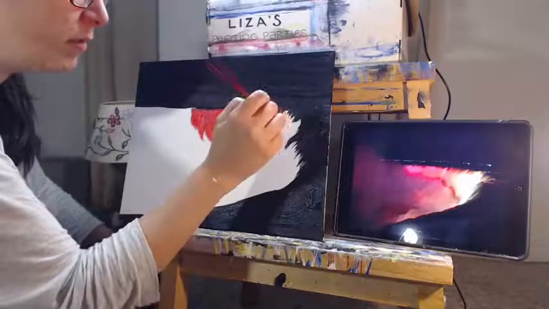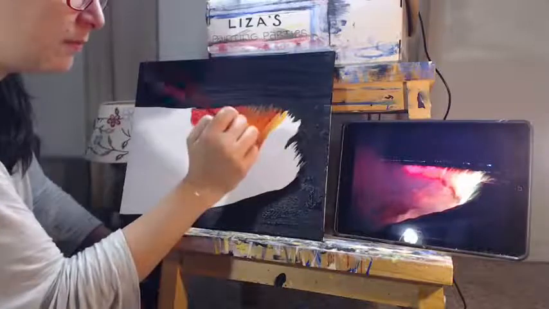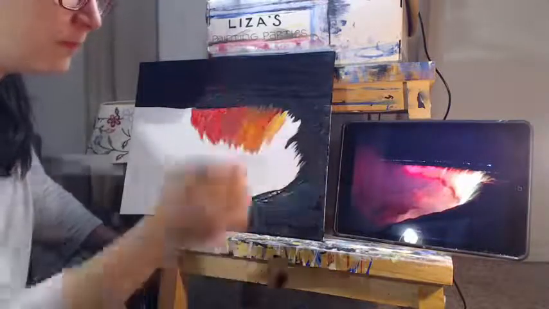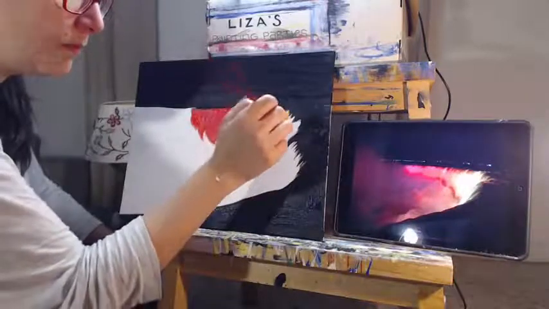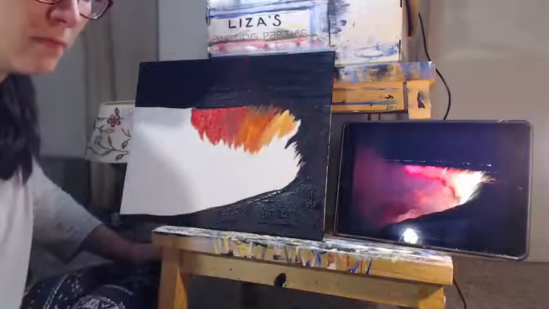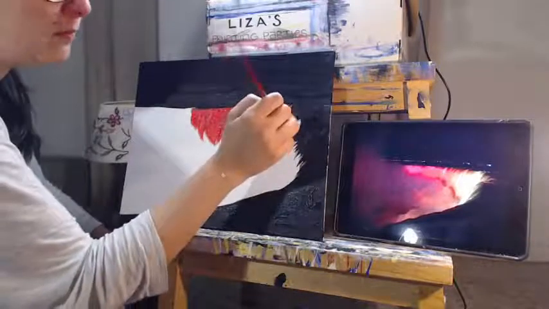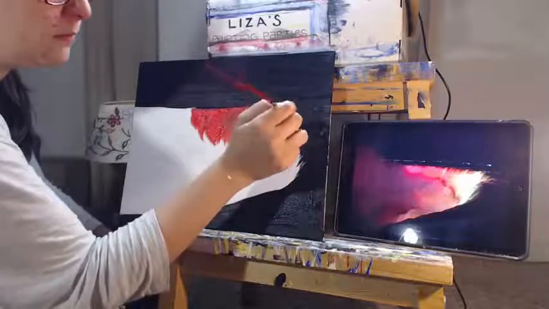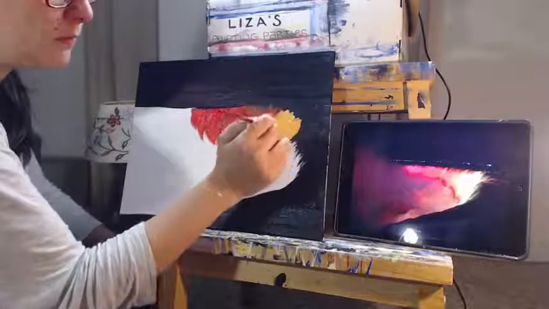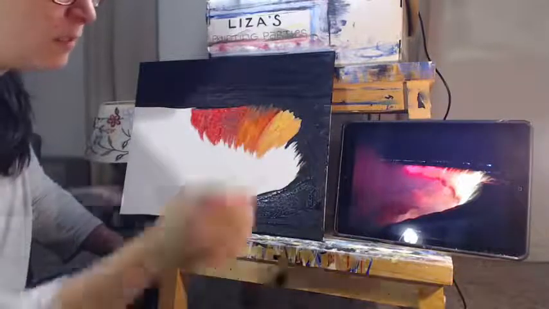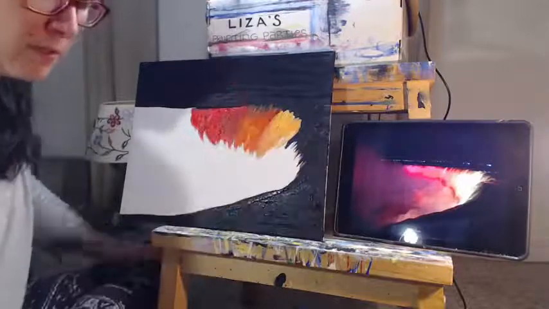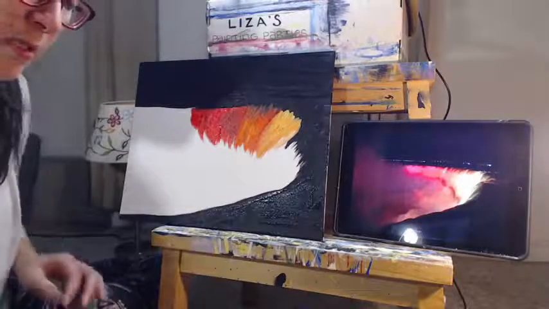Let's go into yellow. Some white. I have to clean off my brush a little bit.